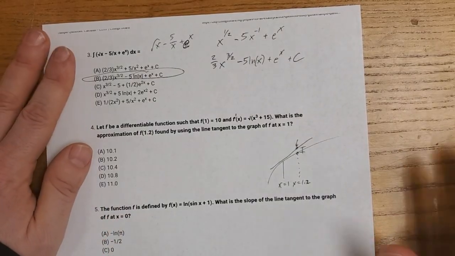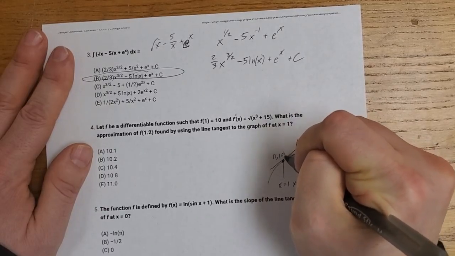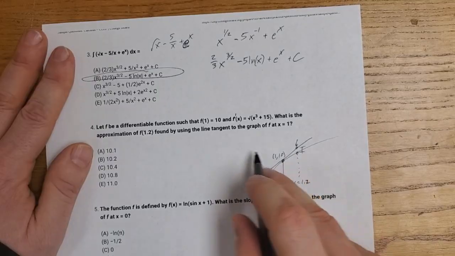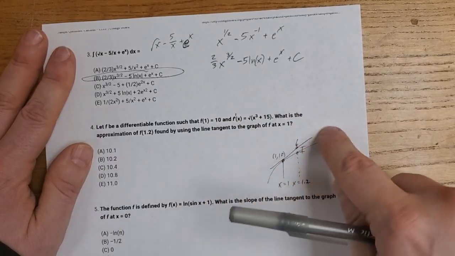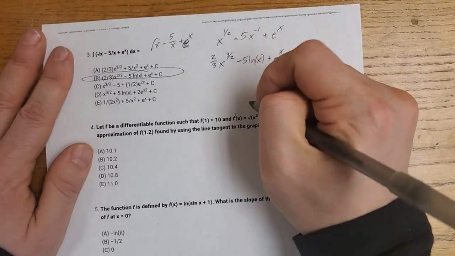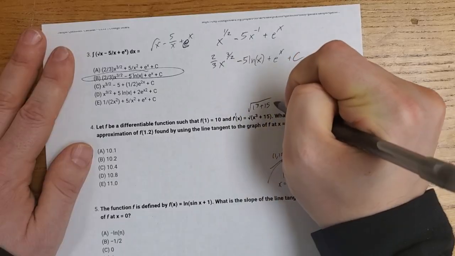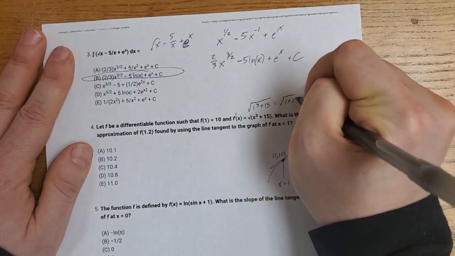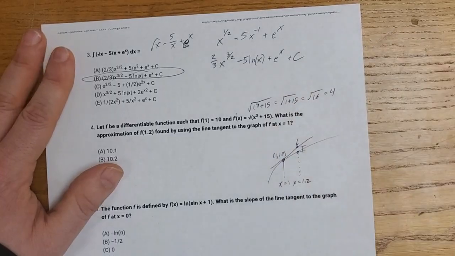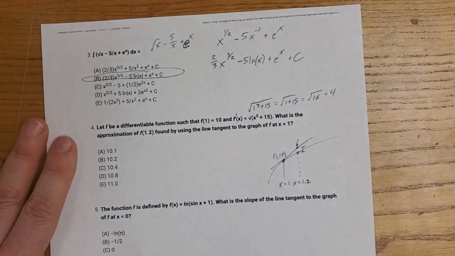So we know that this is xy coordinates 1, 10. And so we want to know what is the slope of this line at x equals 1. So we just fill that in. Square root of 1 cubed plus 15 equals, 1 cubed is still 1, equals square root of 16 equals 4. So this has a slope of 4.